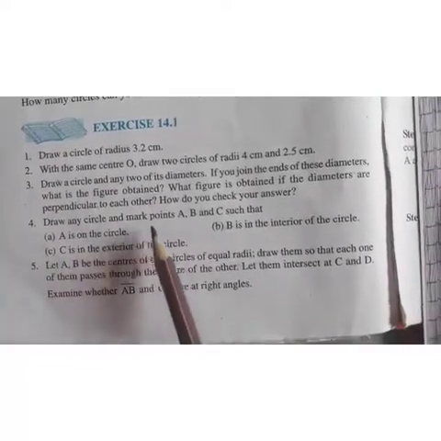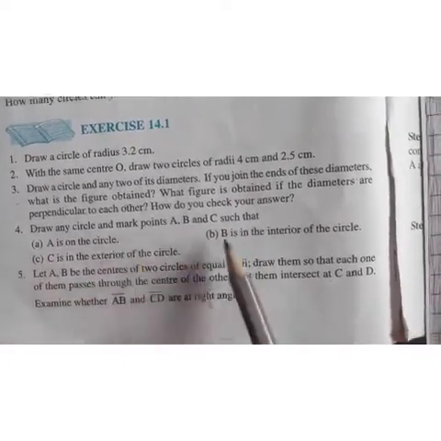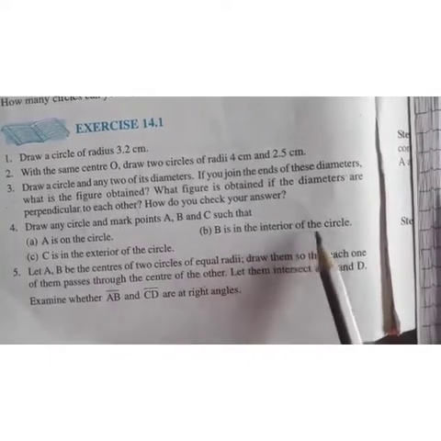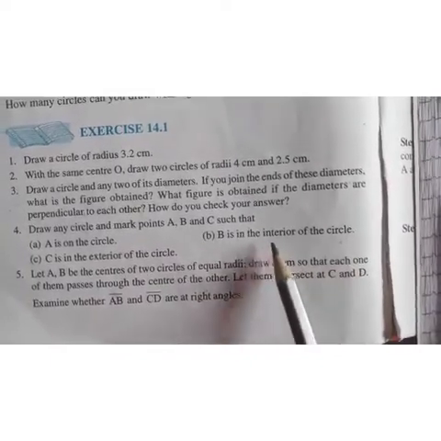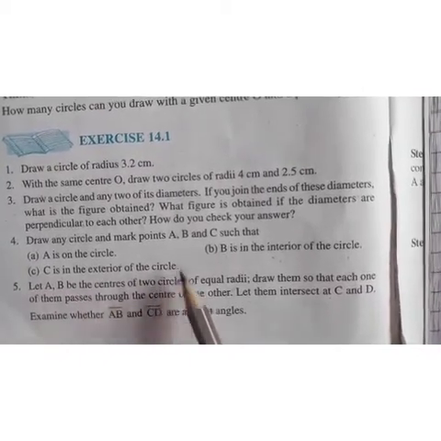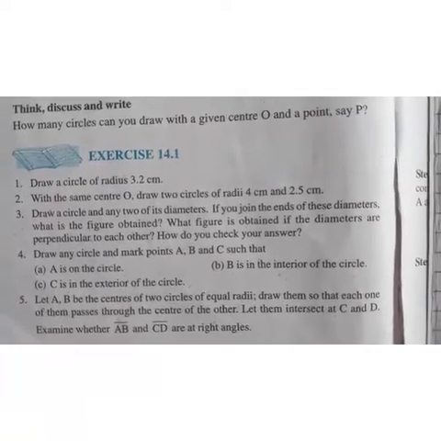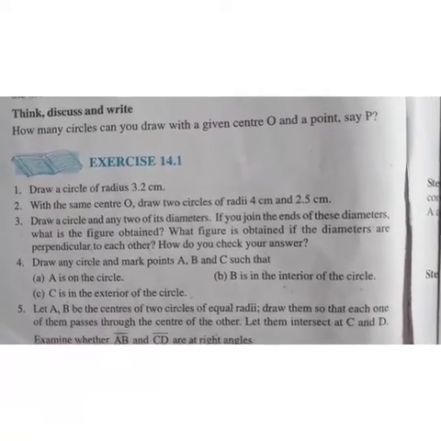Draw any circle and mark points A, B and C such that A is on the circle, B is in the interior of the circle, interior means inside the circle, and C is in the exterior of the circle. So exterior will be outside the circle. So first let us draw a circle of any radius.